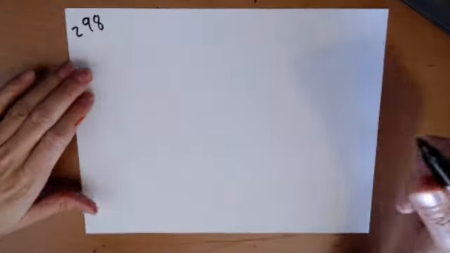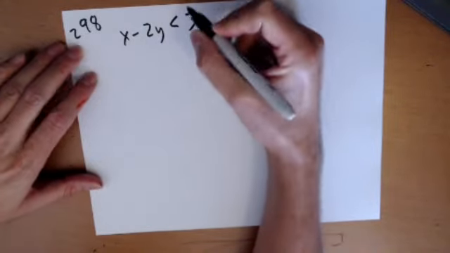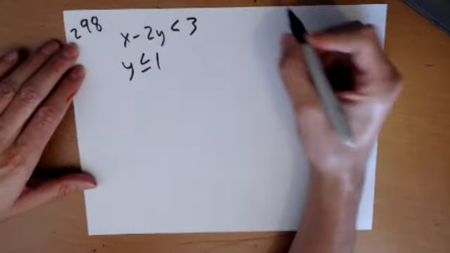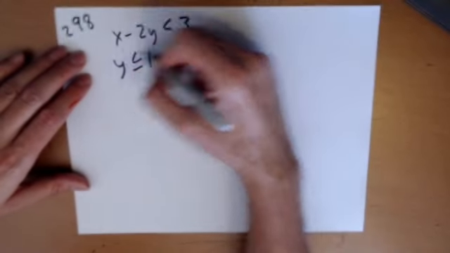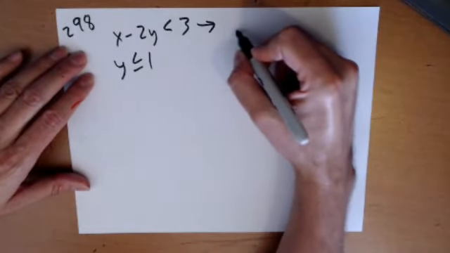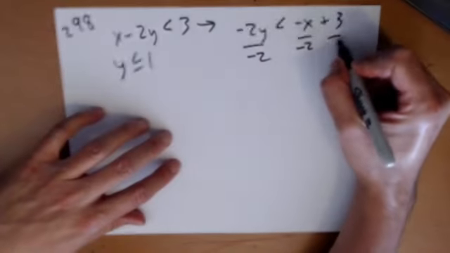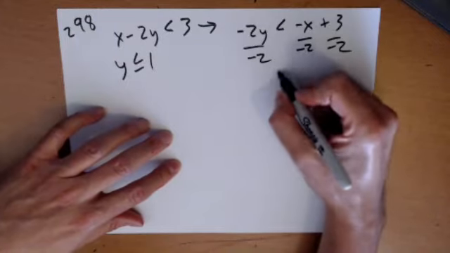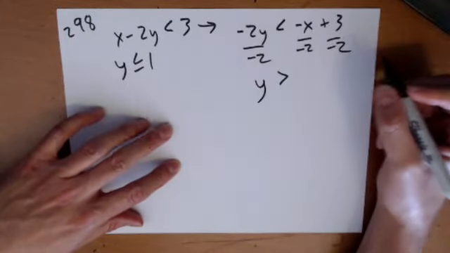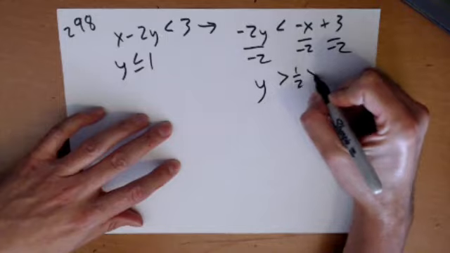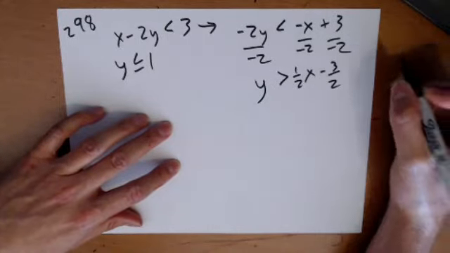So we know how to graph, we know how to shade. We're just looking for the area that gets double shaded. x minus 2y less than 3, y less than or equal to 1. Okay, let's focus on this top thing here. I'm going to bring the x over. So this becomes negative 2y less than minus x plus 3. I just subtracted x from both sides. Okay, divide everyone by negative 2. Uh-oh, if you divide by a negative, switch the inequality. So y is greater than 1/2 x minus 3/2.